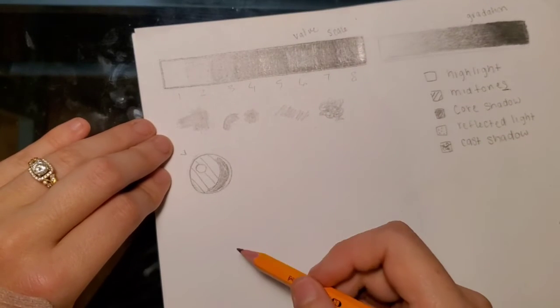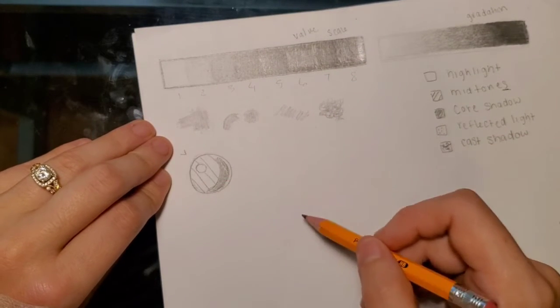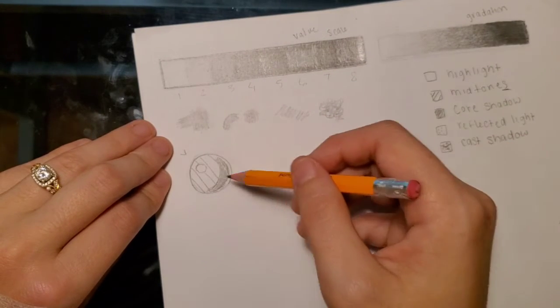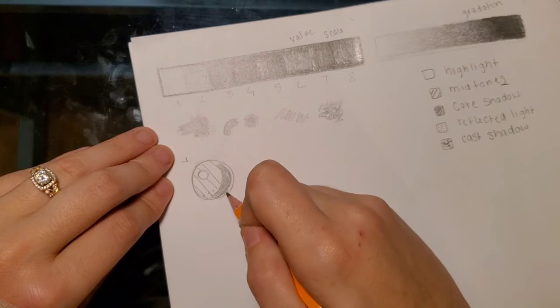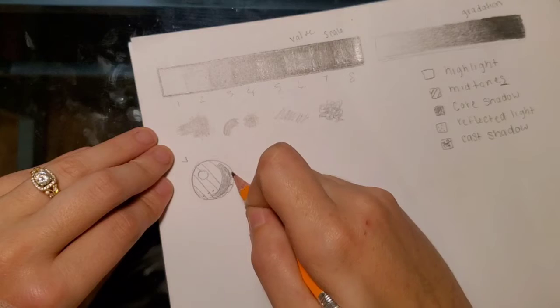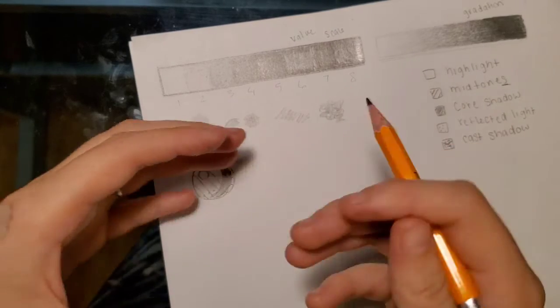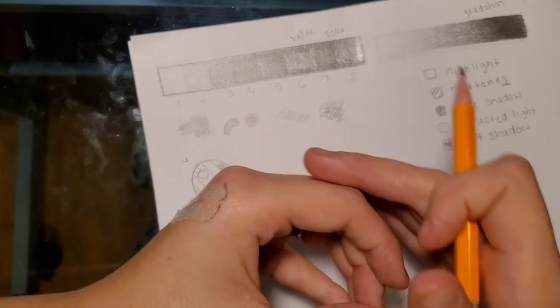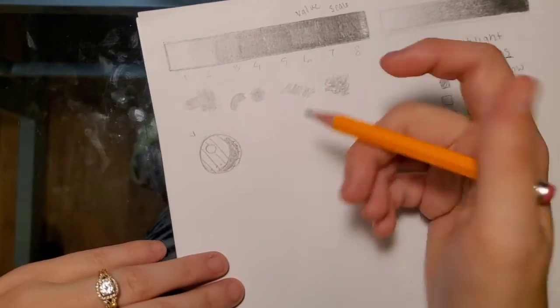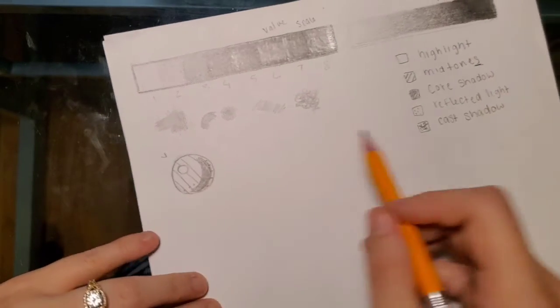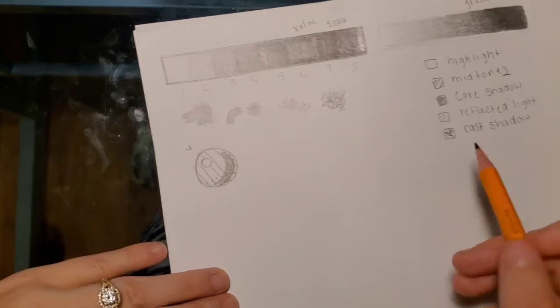Reflected light is light that is bouncing up from the table and objects surrounding it. So it really depends on the particular instance as to when and where you use them. But typically they're at the bottom of the object, and sometimes even wrapping around the side. So if you have a light source that's more towards the front, sometimes you'll be seeing some lighter areas towards the edge of your object. It all depends on the situation.